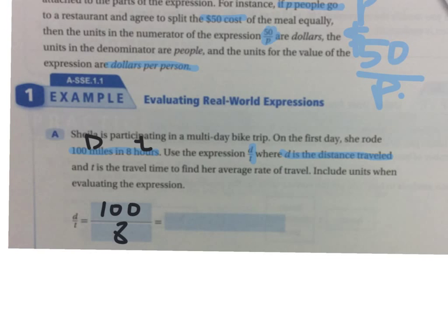And what I like to do is I usually like to put the unit of measurement with it. So in this case, I'm going to put miles, so MI, and with 8, I'm going to put hours. So I want to know how many miles per 1 hour. Now, it's asking us to find the average rate of travel.